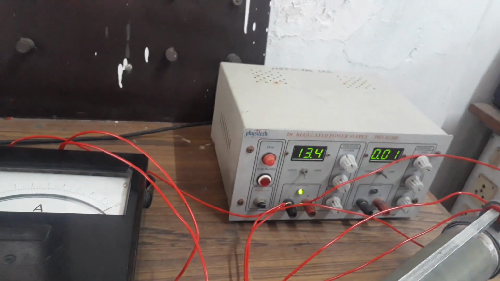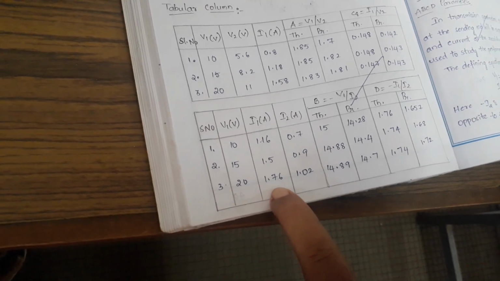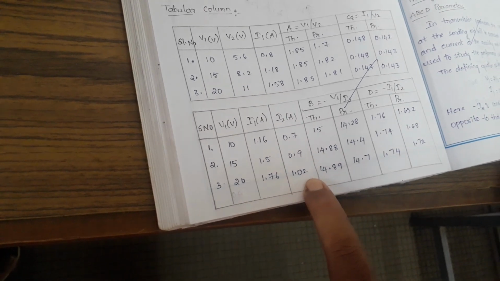Similarly, by changing the supply from 10 to 15 and from 15 to 20, we get these values. At 10 volts, I1 is equal to 1.16 and I2 is equal to 0.7. At 15 volts, I1 is equal to 1.5 and I2 is equal to 0.9. At 20 volts, I1 is equal to 1.76 and I2 is equal to 1.02.